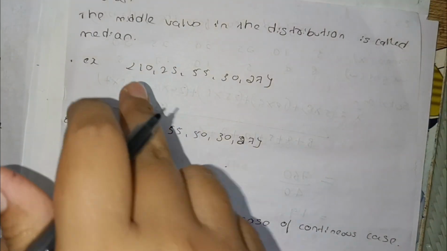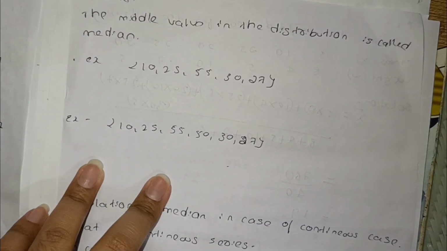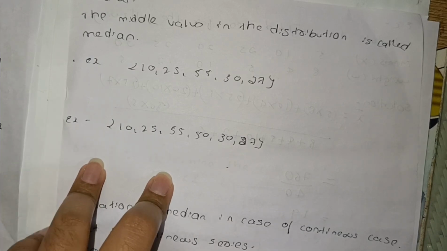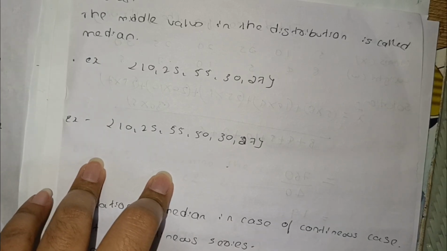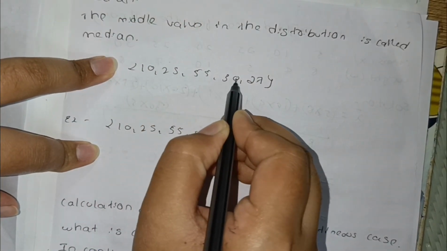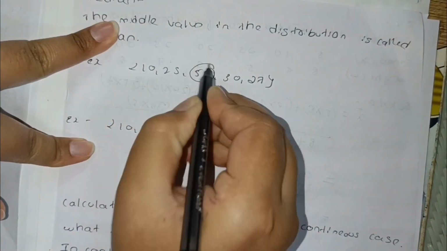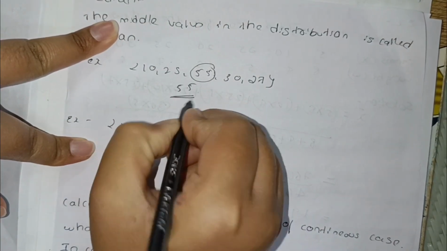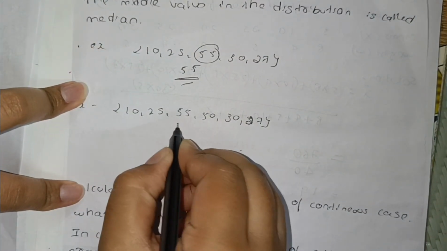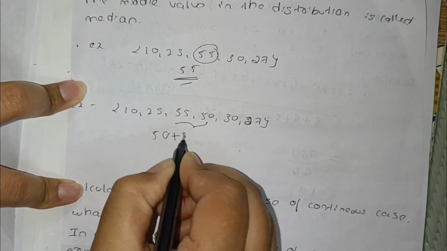Next topic is median. What is median? The median is the middle value in the distribution. In the case of an odd distribution, the exactly middle value is called the median of the data set. Let's see the example. Here there are 5 elements. So middle element 55 is the median. But in this case there are 6 elements. So you need to add the middle 2 elements and divide it by 2.